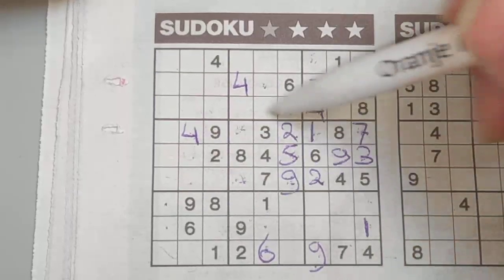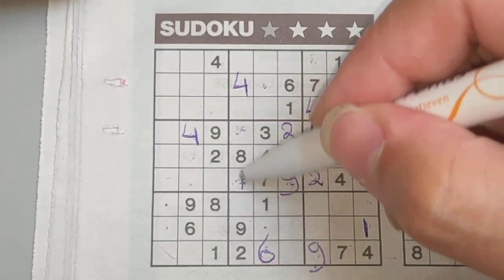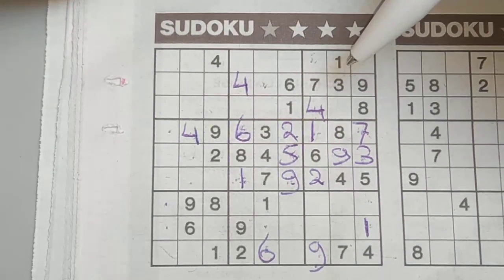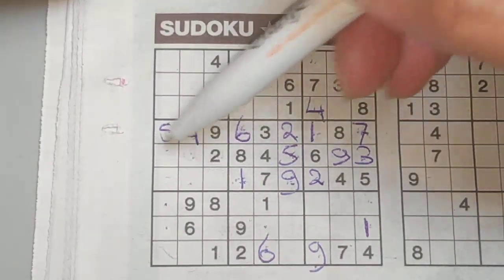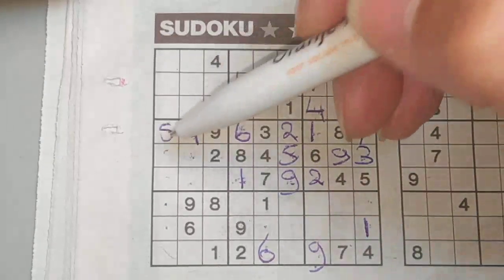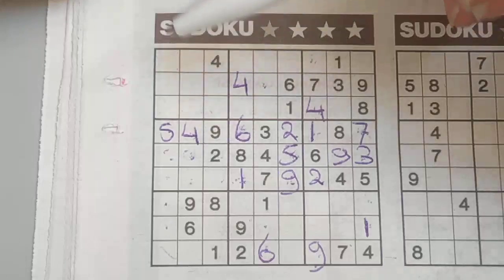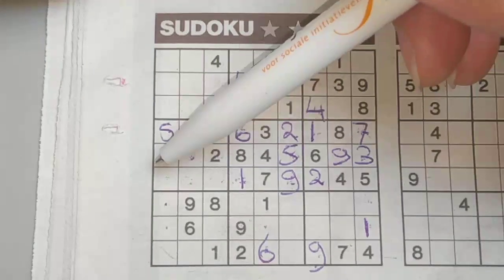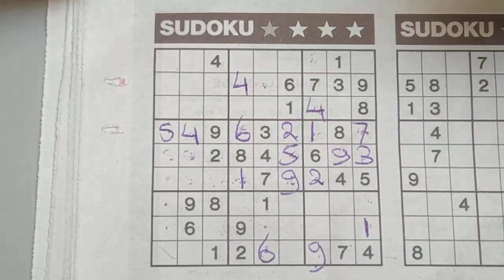2 numbers left in this big square for the numbers 1 and 6. Now we have a 1 here, so no 1 there, 1 should be here, and the 6 goes there. 1 number left in this row for the number 5. 2 numbers left in this row for the numbers 1 and 7. Cannot fill this yet, need to wait. These 3 numbers are the numbers 8, 3, and 6. Cannot fill this yet, need to wait.